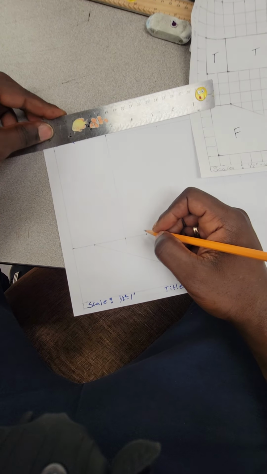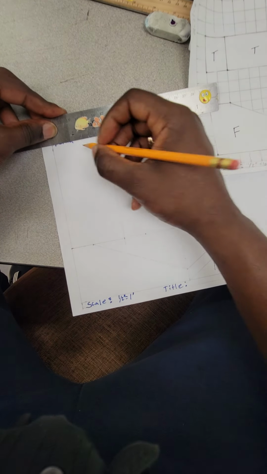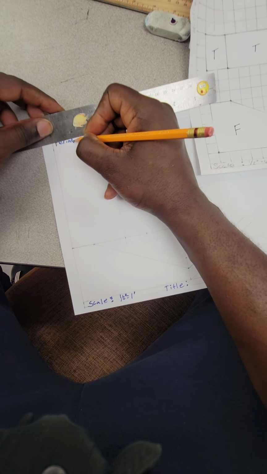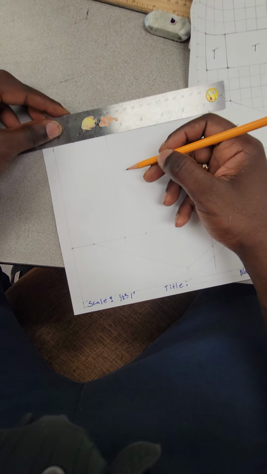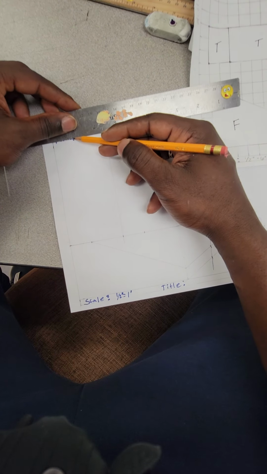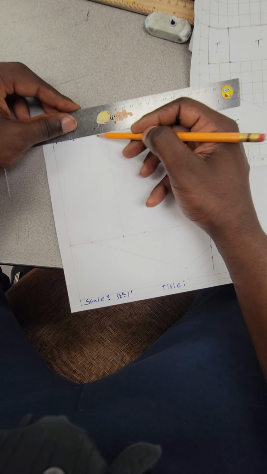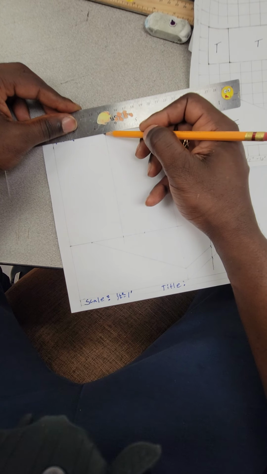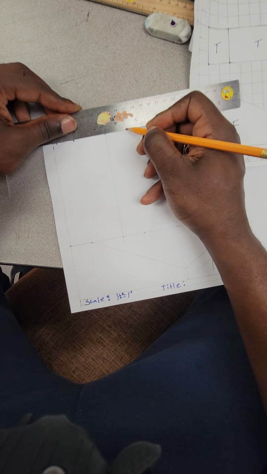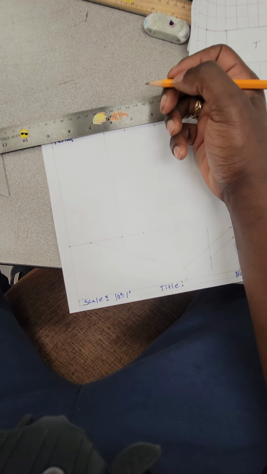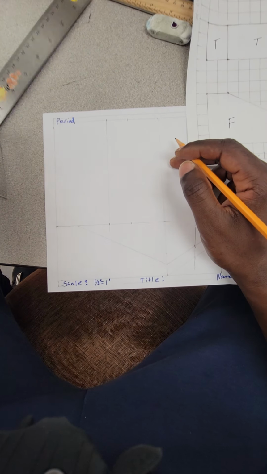So we gotta go an inch up here. 1, 2. And from that mark, we went an inch and a half. So we gotta come from this mark, 2.5 inches. 1, 2. 1, 2, 3, 4, 5. Again, I'm counting 5 because there's 5 tick marks to get to 2.5 inches. And then we'll just bring that line down.